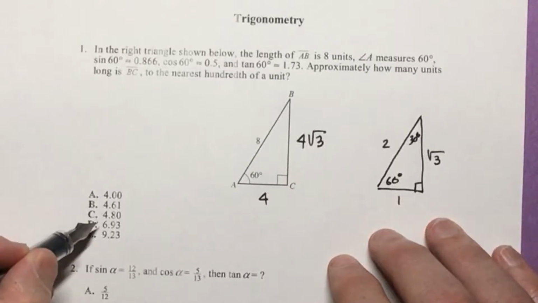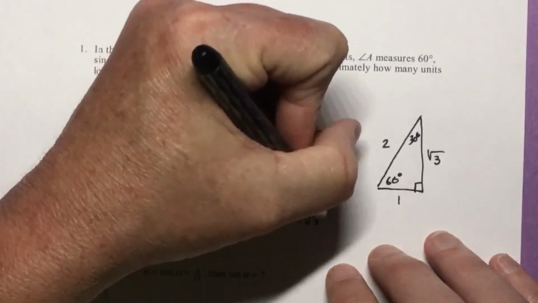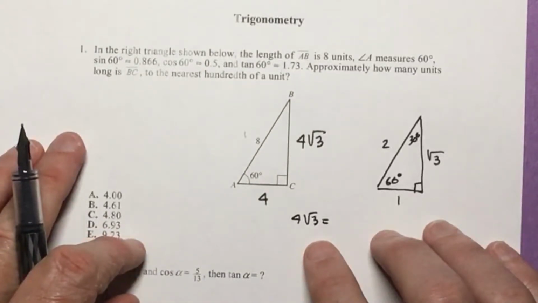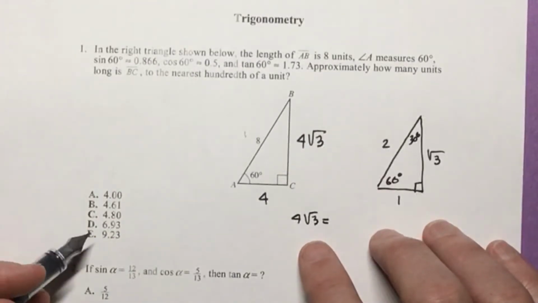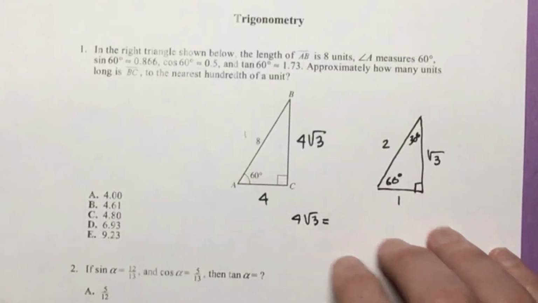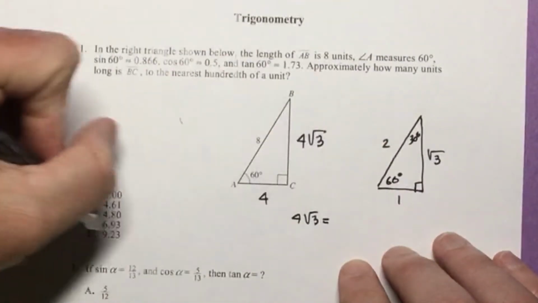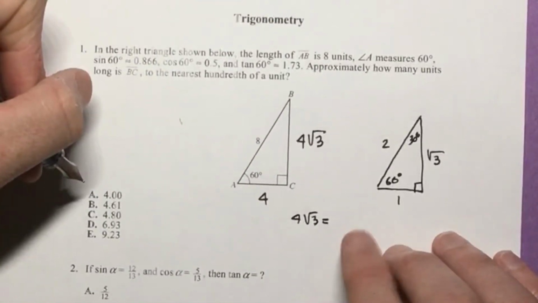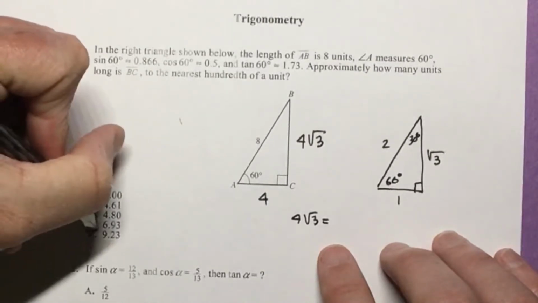Whoa, that's not in here. So what the heck is 4 times root 3? Well, root 3 is about 1.7. So 4 times 1.7 should be a little more than 6. So yes, it's going to be D. Yeah, 4 root 3 is 6.928. Yeah, answer D.